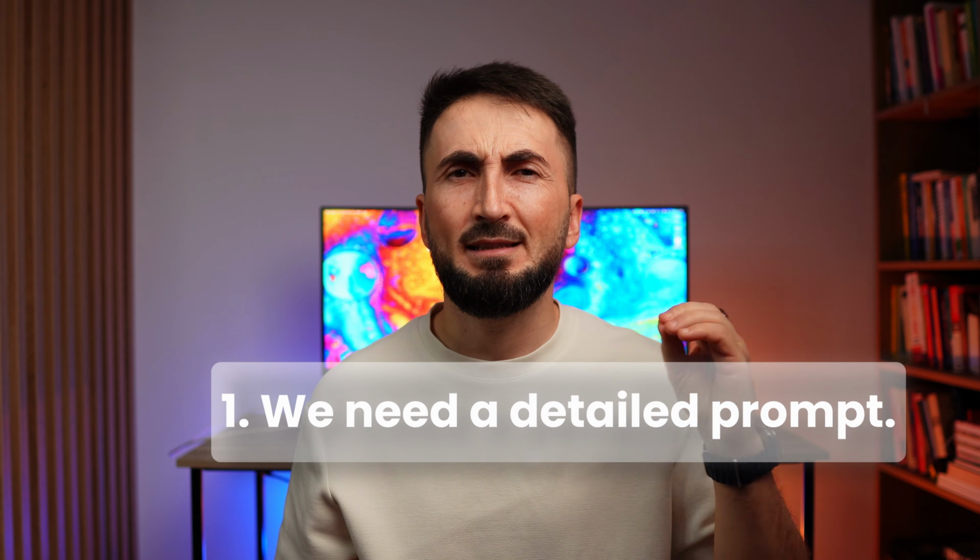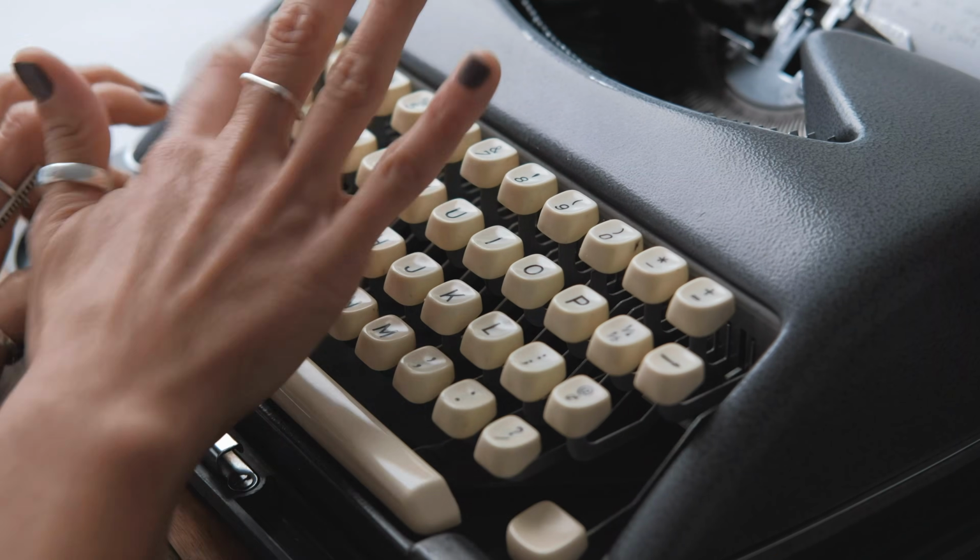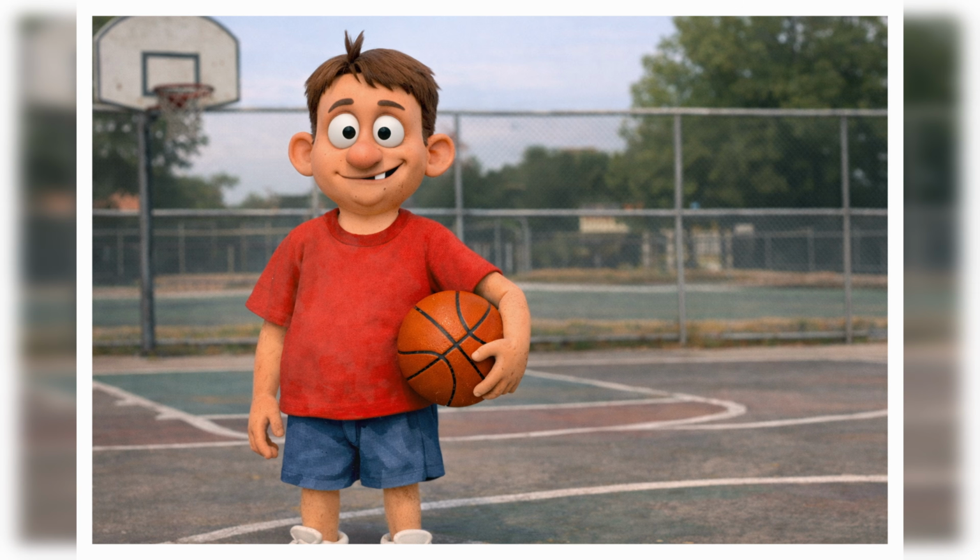I don't want to waste your time, so let's go straight into the exact workflow. Step 1. For high quality results, we need a detailed prompt. This is the part most people skip, and that's why their results look average at best. So here's what we do.